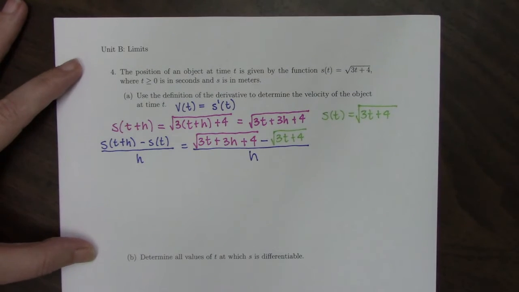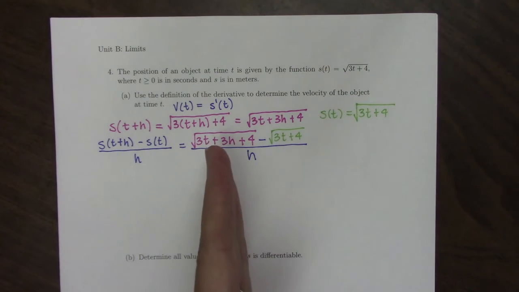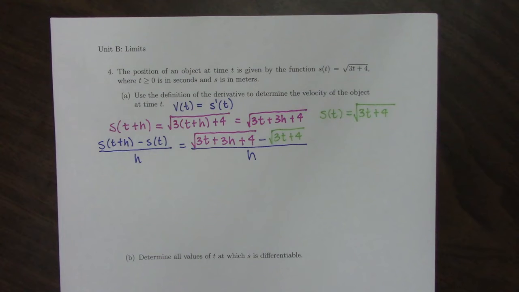So hopefully with these colors you can see where all the pieces are now. So s of t plus h minus s of t all over h. And I want to simplify this until that original h in the denominator goes away.